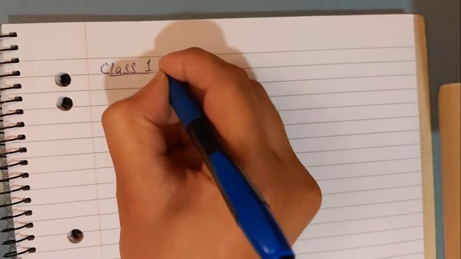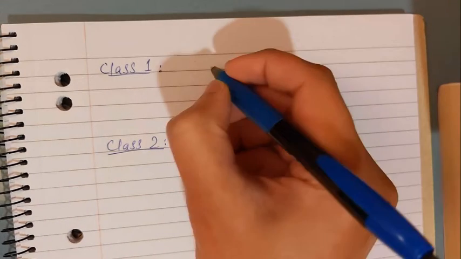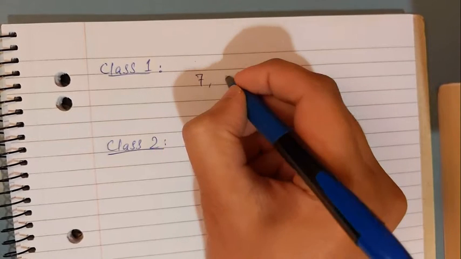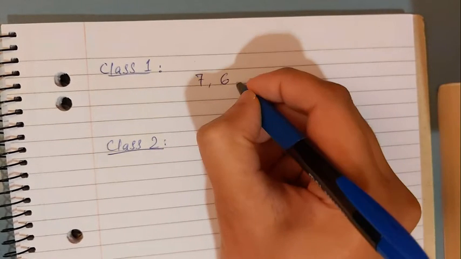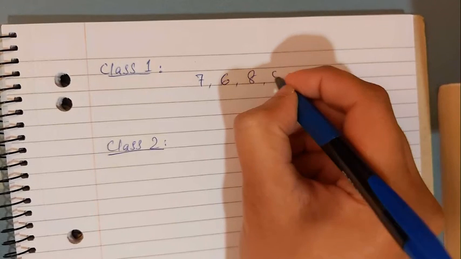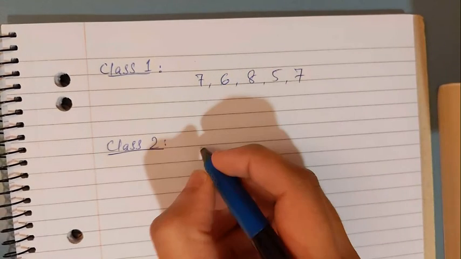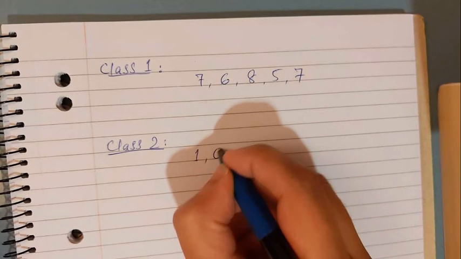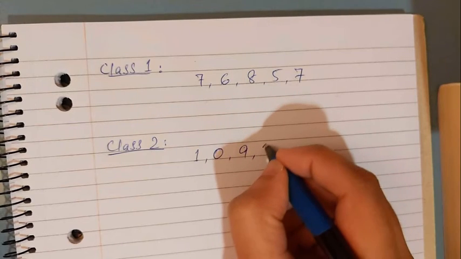Let me just show it to you. Let's say I have two classes. There's a class 1 and there's a class 2. Let's say there's only 5 students in both these classes. And I take a quiz, and the quiz is out of 10. And this is how the students have scored. 7, student 2 scores a 6, then 8, then 5, and then 7 again. And in class 2, the scores go like this. There's one student scoring a 1, and then a 0, then somebody scores a 9 and a 10, and then somebody scores a 5.